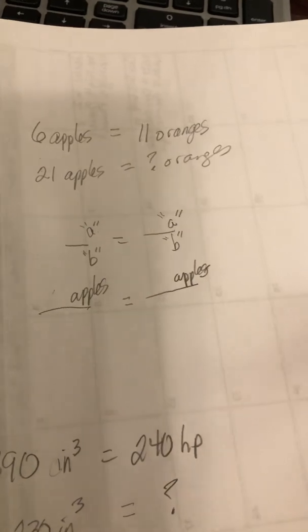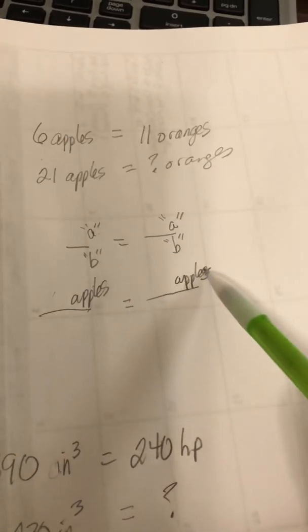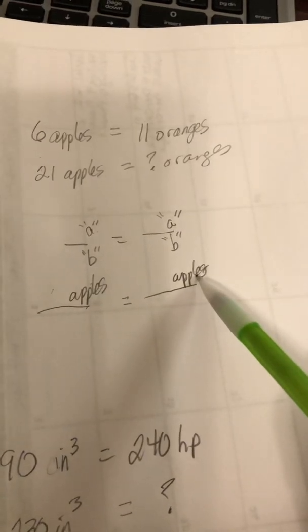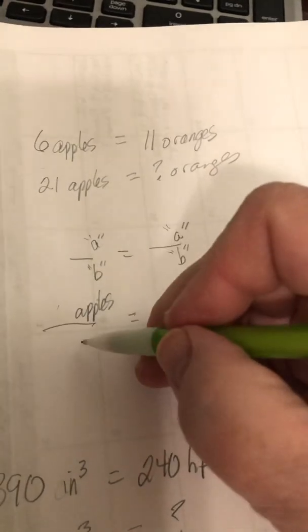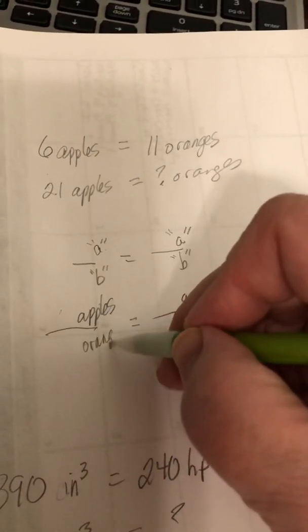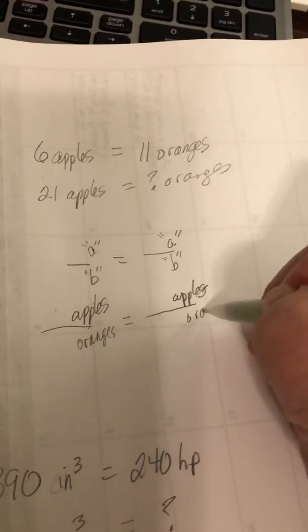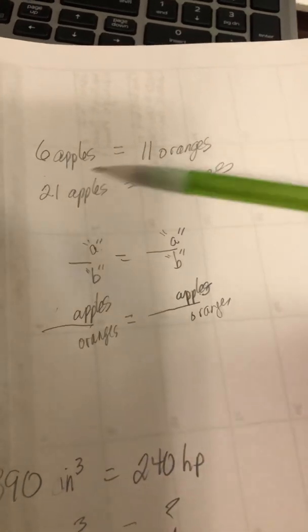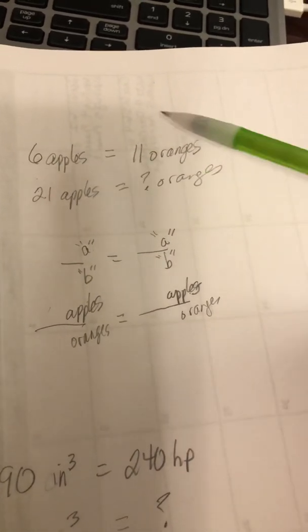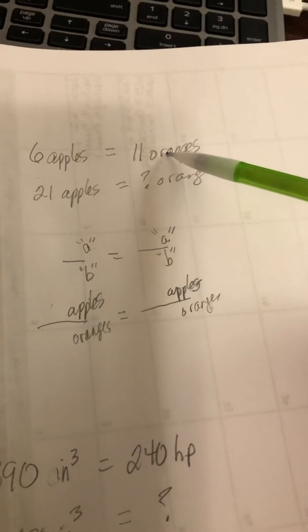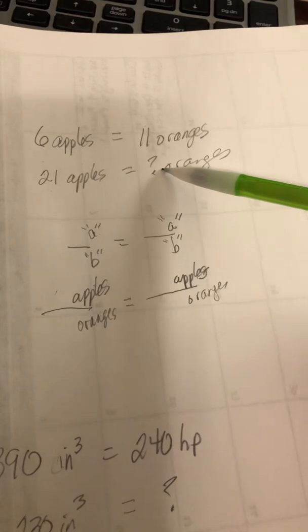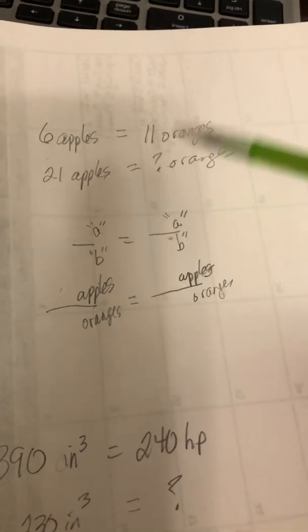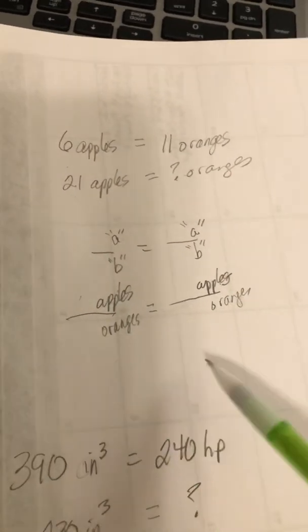Now, it doesn't matter which thing's on top and which thing's on bottom. The key is that you want to make sure that they're related next to each other. In this case, if I had apples on top, I could do oranges on the bottom. Like if I said, my sister's family buys 6 apples a week and 11 oranges, and we buy the same ratios, but I buy 21 apples a week. So how many oranges would I be buying compared to hers? And so I might set it up like this.